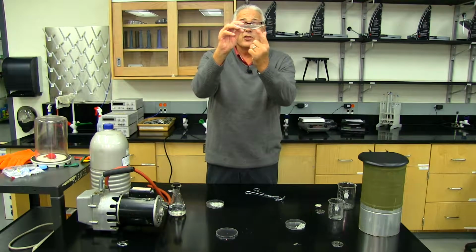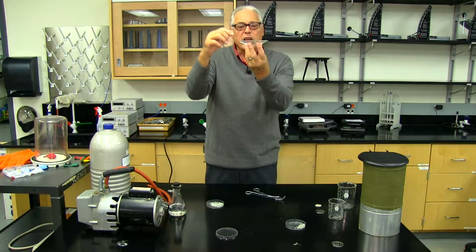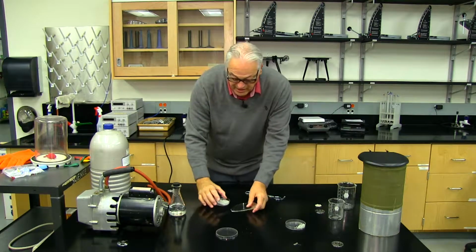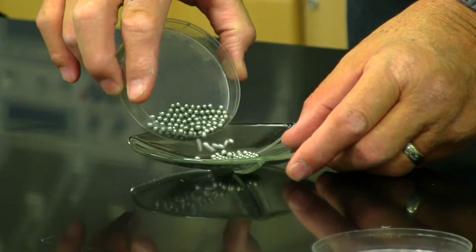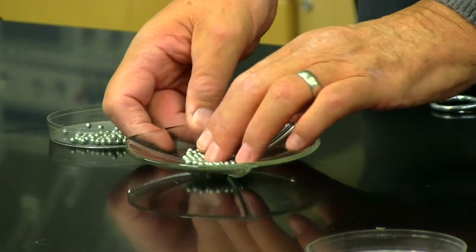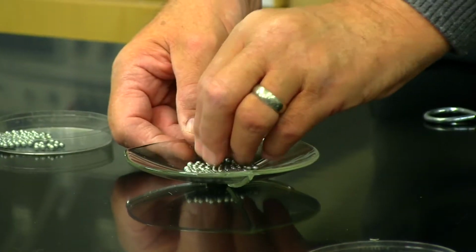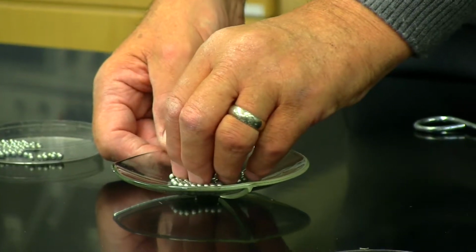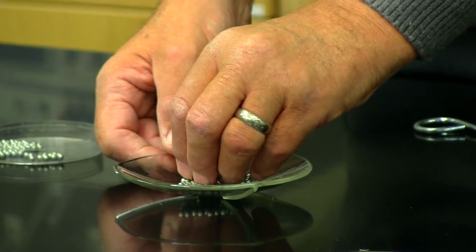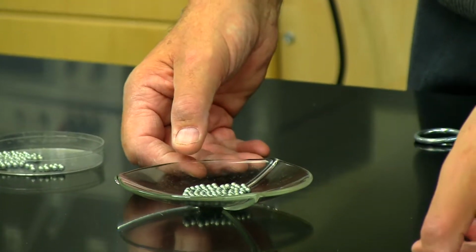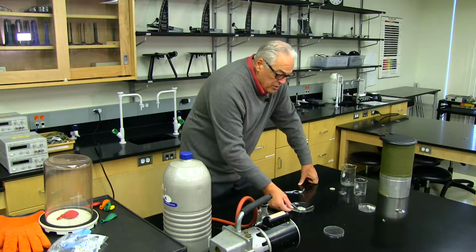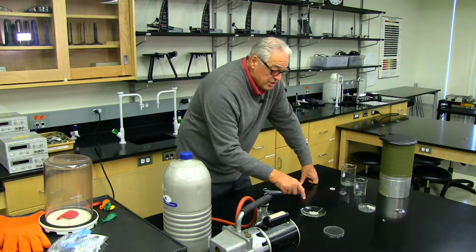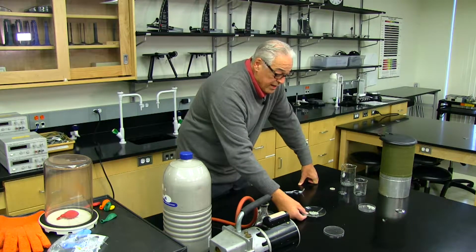You notice that the surface is curved here, so that gravity causes the BBs to want to go to the very bottom. And that simulates the weak attraction that atoms have toward each other, and this is going to simulate the coalescence of the gas molecules when they get locked into position. Now, all I'm going to do is shake this just a very tiny bit and watch what happens.